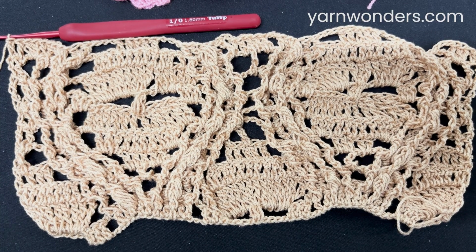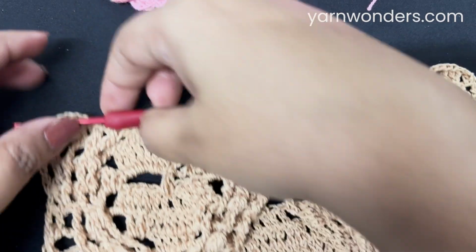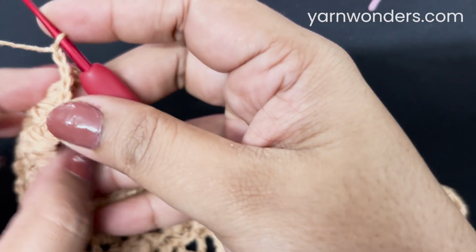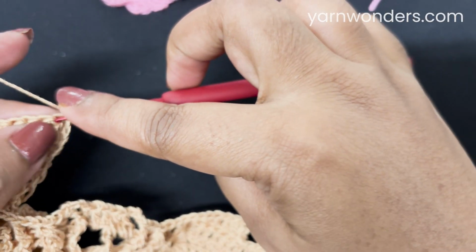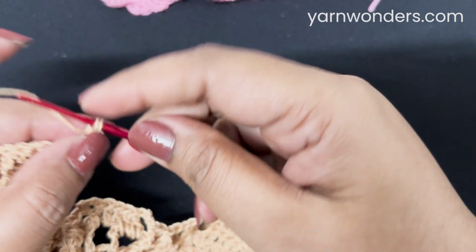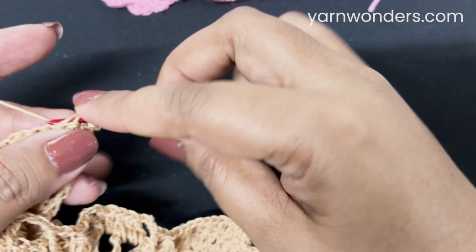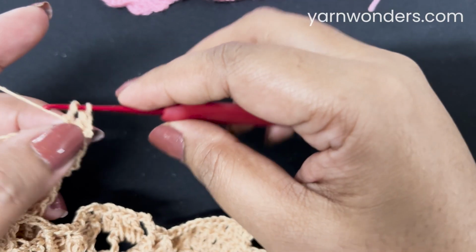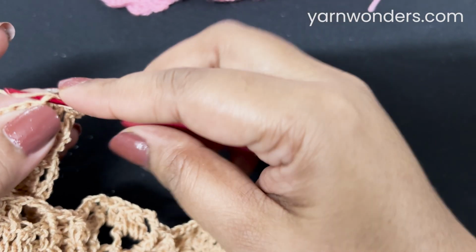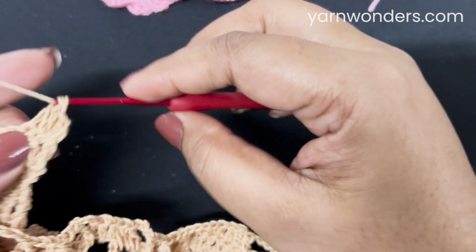Moving on to row number 11, again we start off with double crochet stitches. So chain 1, turn your work, make 1 double crochet into the first stitch, 1 more double crochet into the second stitch, 1 more double crochet into the third stitch.